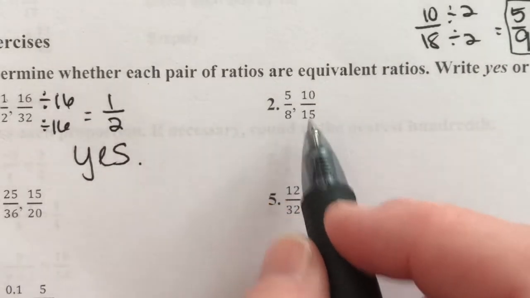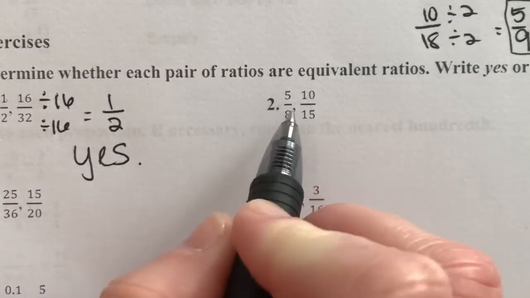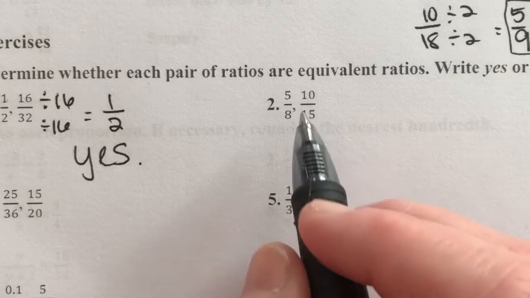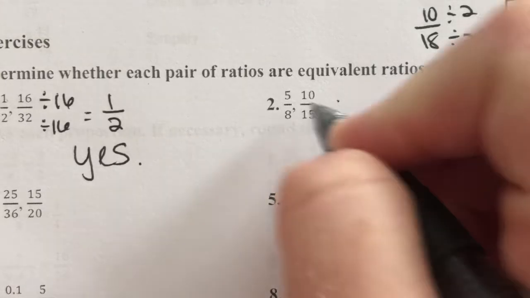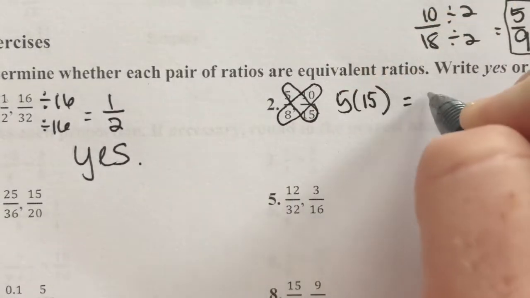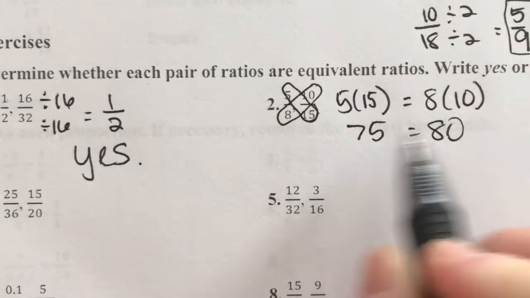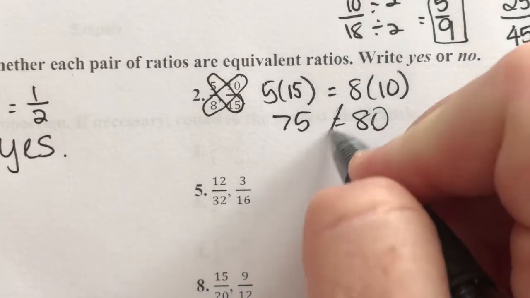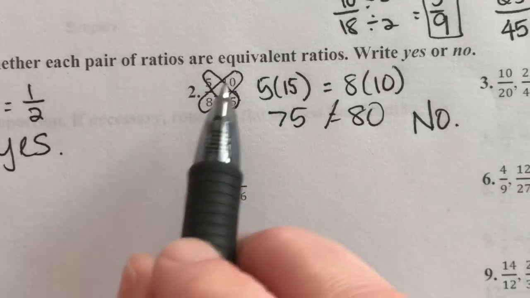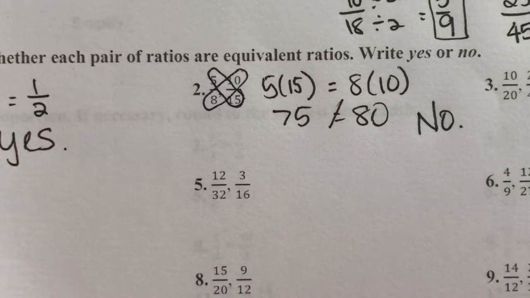Okay, number 2. We have 5 over 8 and 10 over 15. So we can cross multiply. And once we cross multiply, I get 5 times 15 is 75, and 8 times 10 is 80. These are not equal. They're not equal ratios. So we would just write no. Also, we could have simplified 10 over 15, dividing the top and the bottom both by 5, and we would get 2/3. And 2/3 is not equal to 5/8.